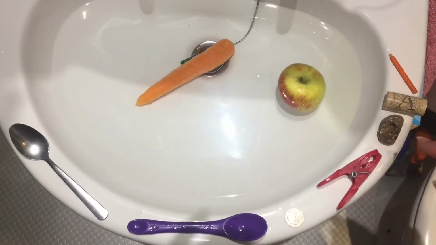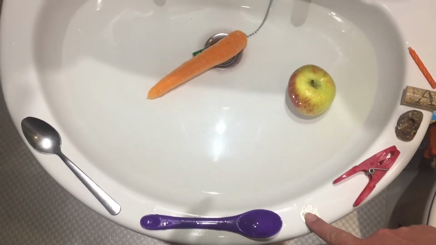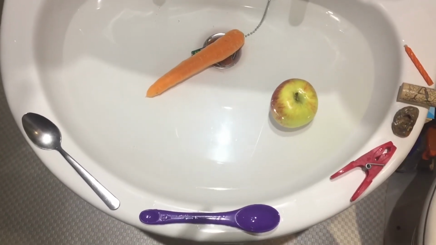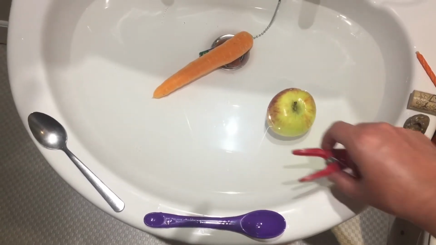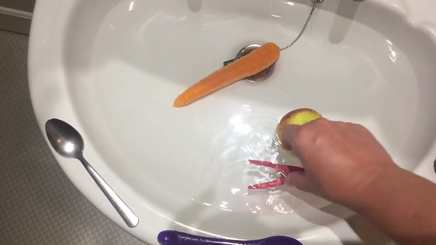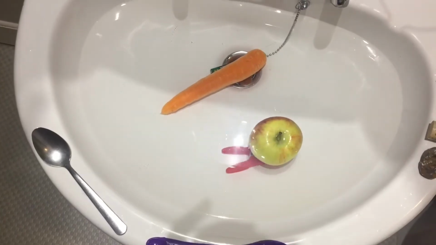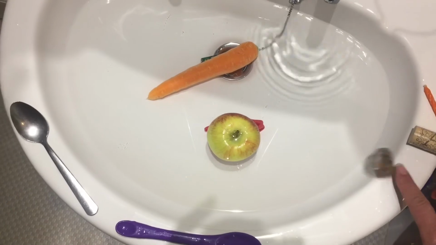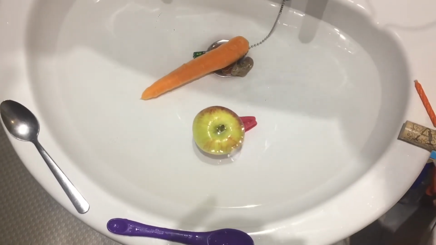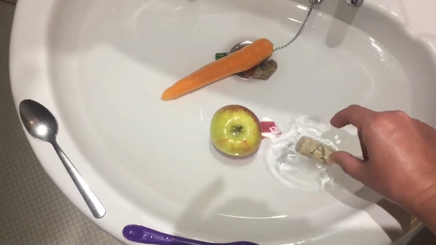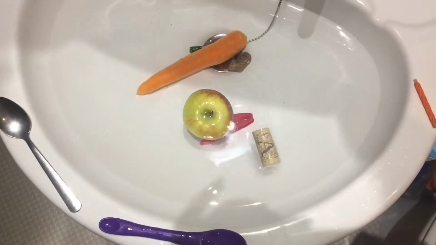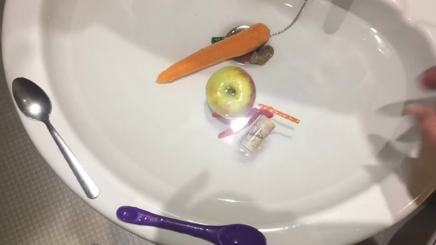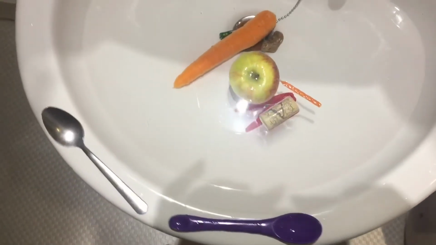What about a coin? Is that going to float or sink? Sank straight away. A plastic peg. Let's have a look. Is that going to float? Oh no, even that sank. A stone. It sank. What about a cork? Yeah, that floats. A little candle. Another thing that floats. We've got two things left now.